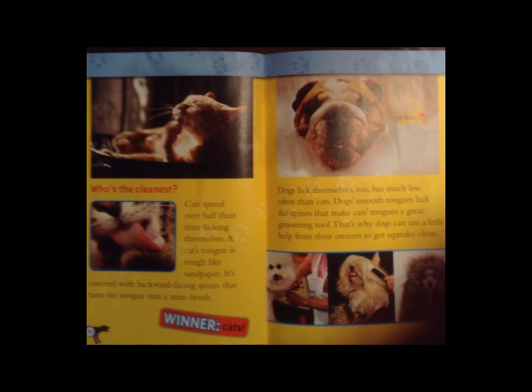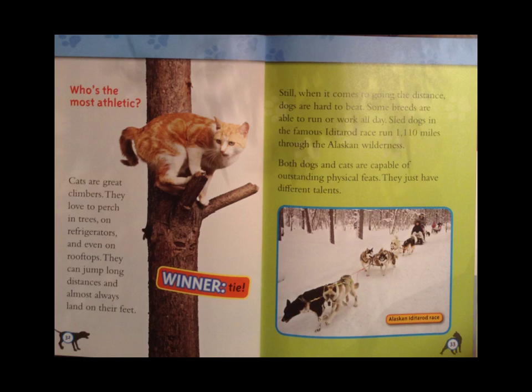Who's the cleanest? Cats spend over half their time licking themselves. A cat's tongue is rough like sandpaper. It's covered with backward-facing spines that turn the tongue into a mini brush. Dogs lick themselves too, but much less often than cats. Dogs' smooth tongues lack the spines that make cats' tongues a great grooming tool. That's why dogs can use a little help from their owners to get them squeaky clean.